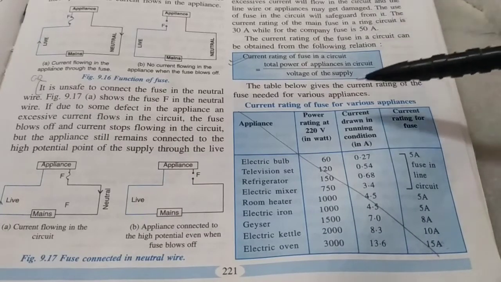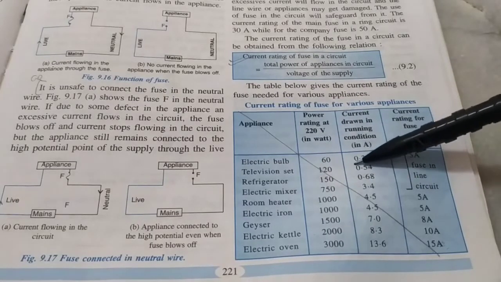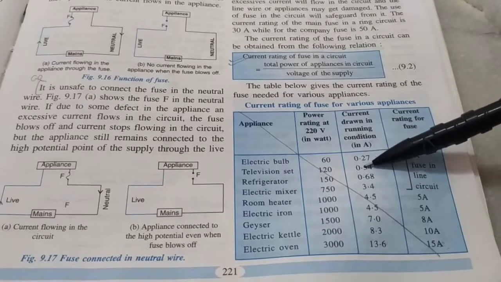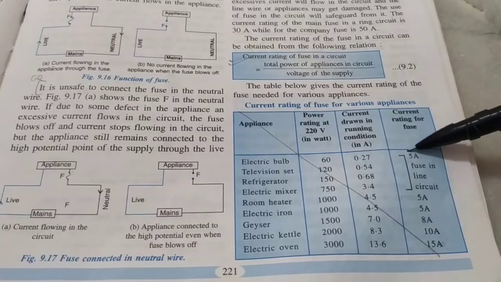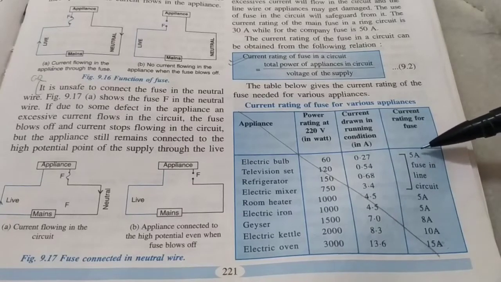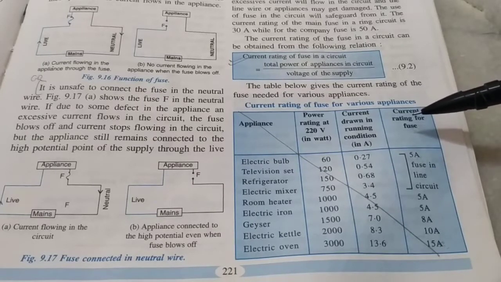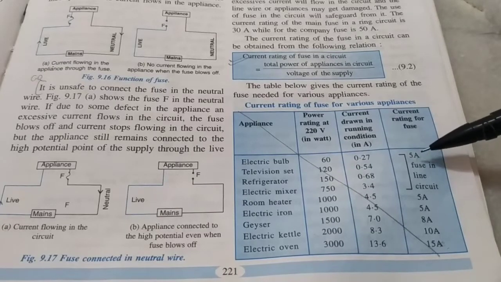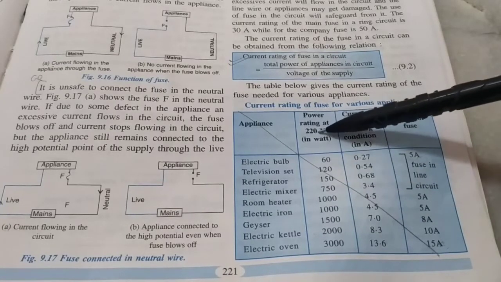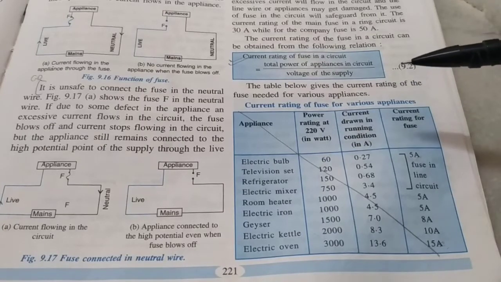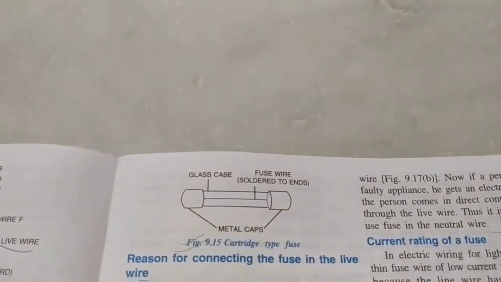On the other hand, something like a television set or refrigerator, which uses less current at a time, would require a current rating of 5 amperes, which is a standard fuse we can get in the market. This is the lowest value. So that means it will have a very thin fuse wire, so it can melt very easily. As soon as the 5 ampere limit is crossed, the fuse will melt. All these calculations assume that the voltage is 220 volt, which is the standard voltage in India. Nowadays we have cartridge type fuses, but the principle behind it is the same.